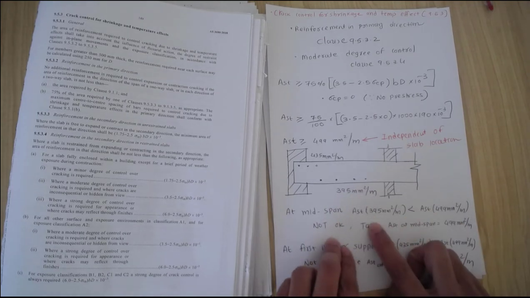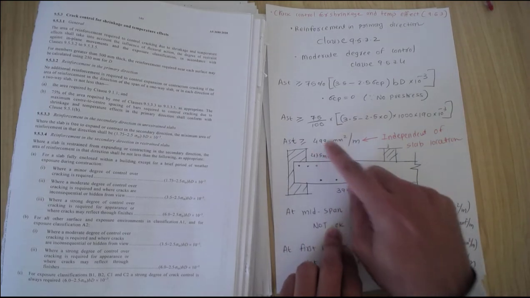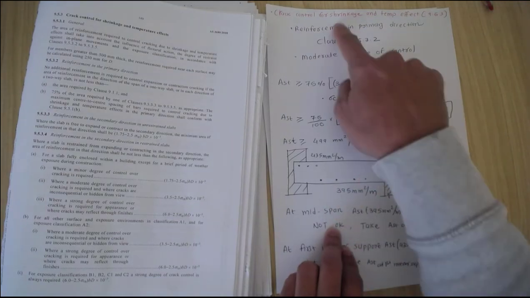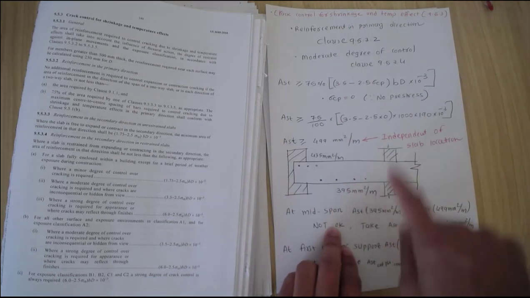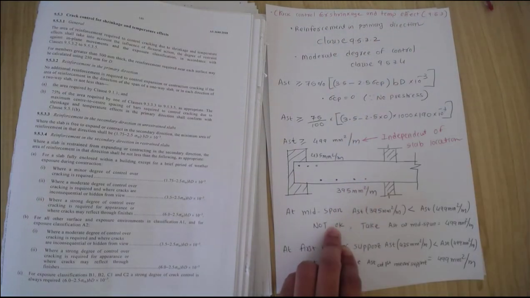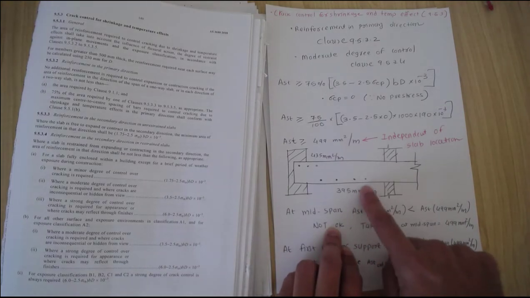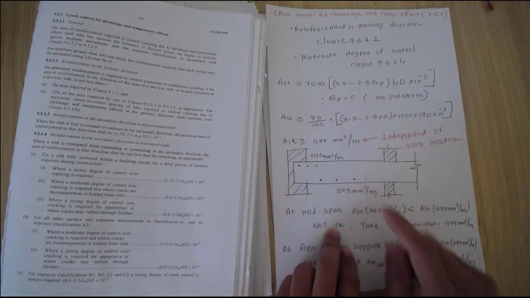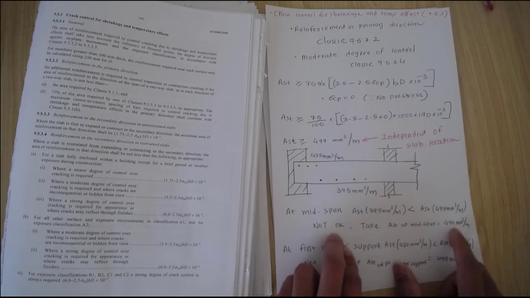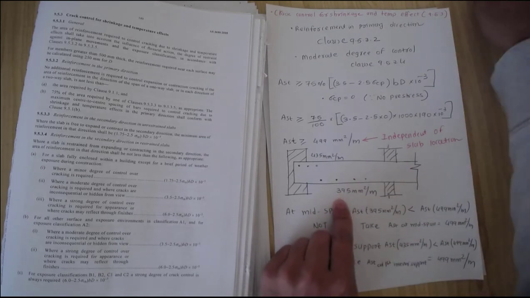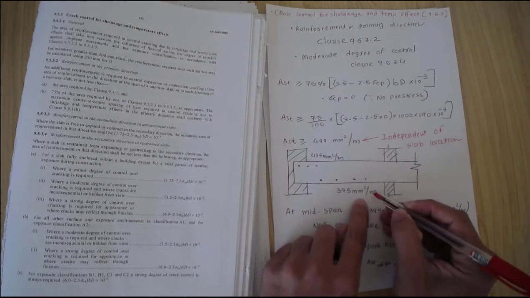So that is not okay. We need at least 499 to control the crack. Our slab will crack if you provide 395 millimeters square per meter for shrinkage and temperature. So to stop the slab cracking, we must provide 499 millimeters square per meter, so I'm changing this 395 to 499.